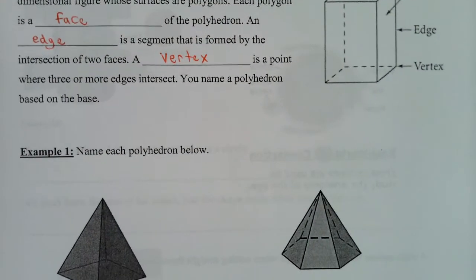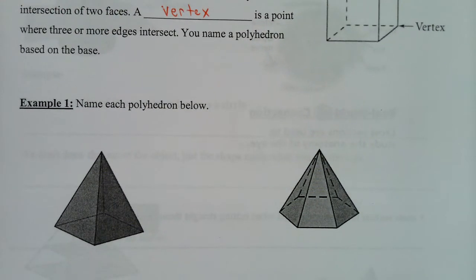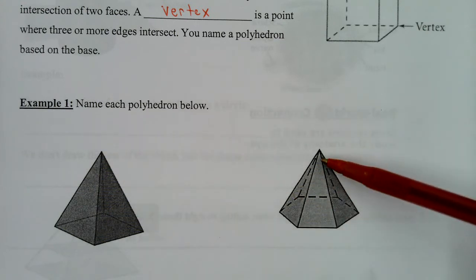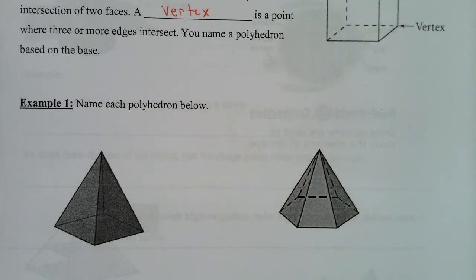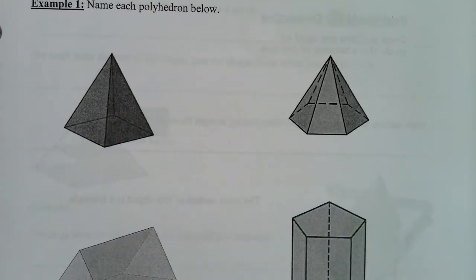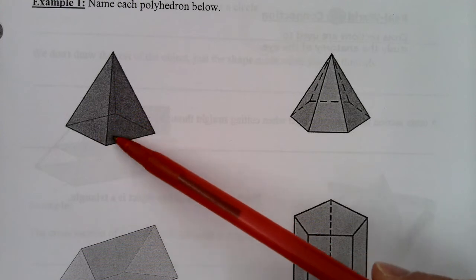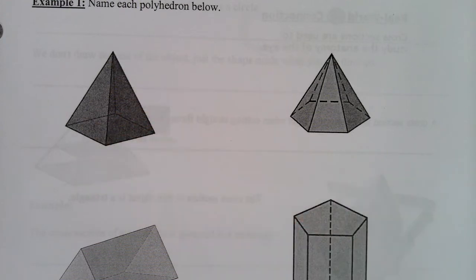Name each polyhedron below. Whenever you have a three-dimensional figure that comes to a point, see how this comes to a point and this comes to a point? That's called a pyramid. And you name it based on its base. So this base is a square, so this is called a square pyramid.